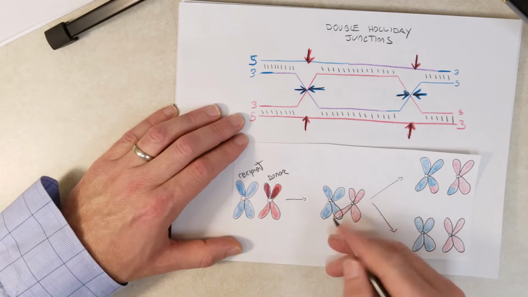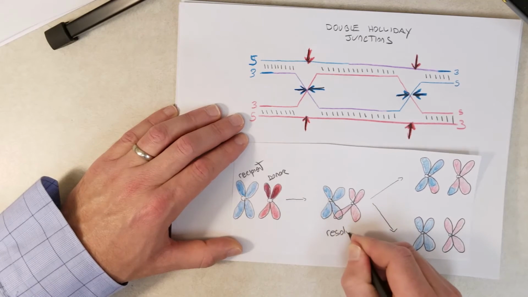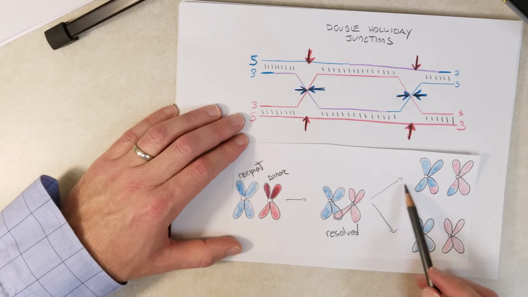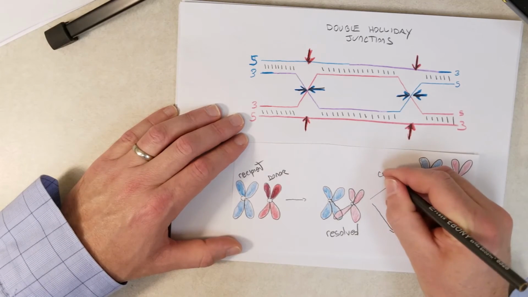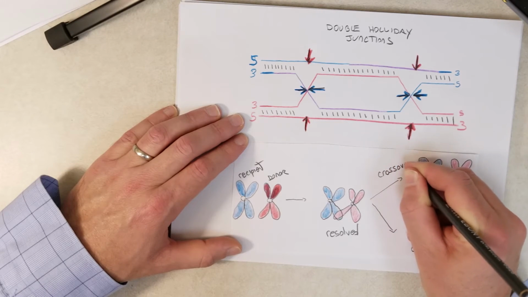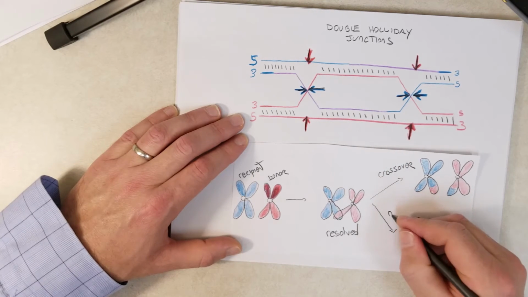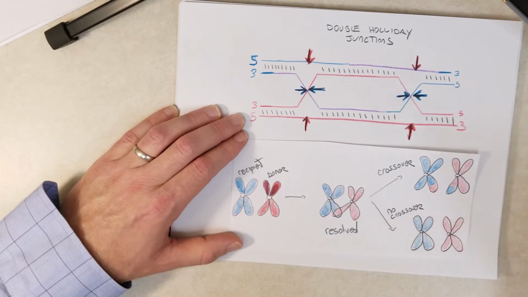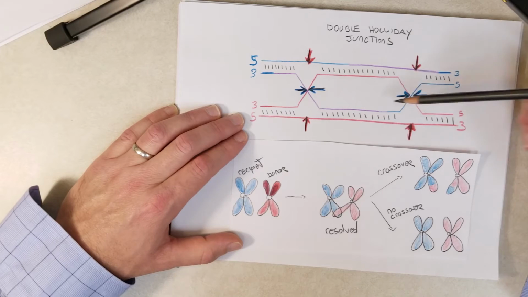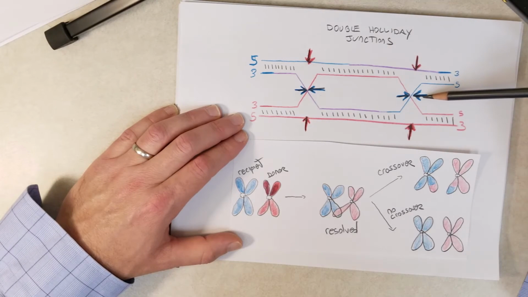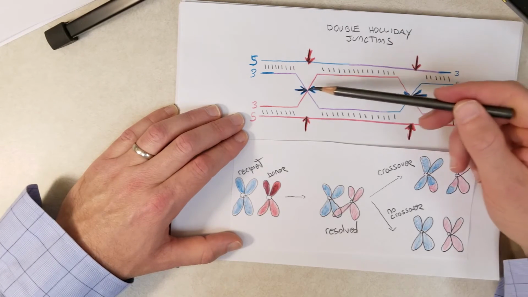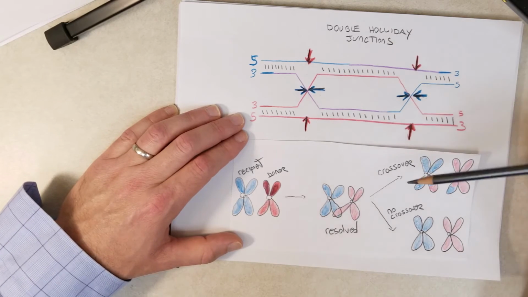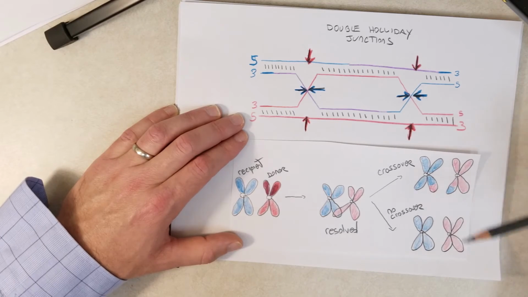Now this can be resolved in one of 2 ways. One way, we end up with a crossover. And in the other way, no crossover. So depending on how the cuts are made in the double Holliday junction, at the Holliday junctions, we will end up with a crossover or no crossover.